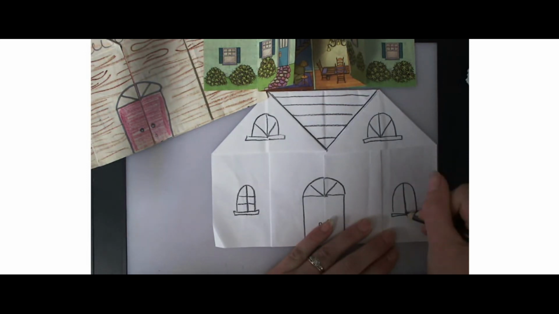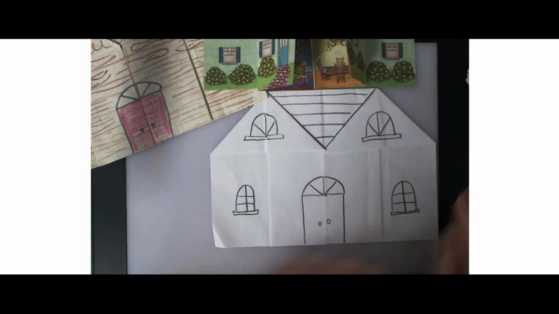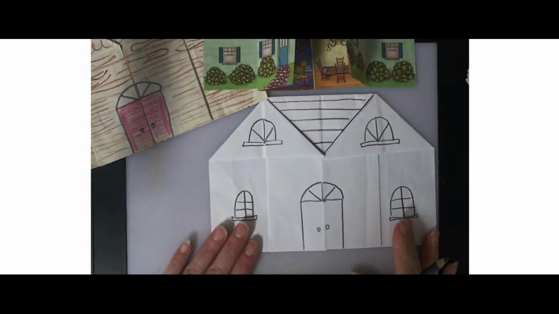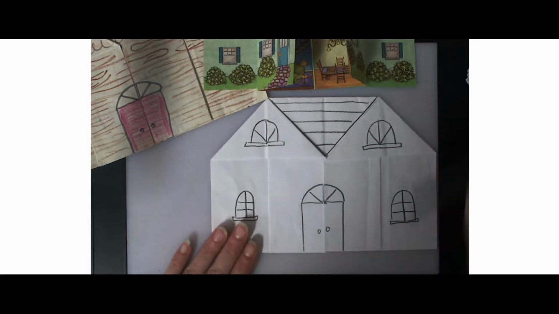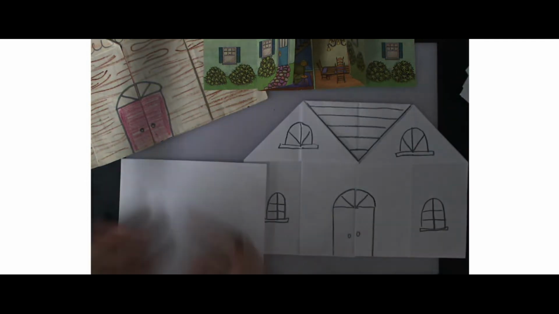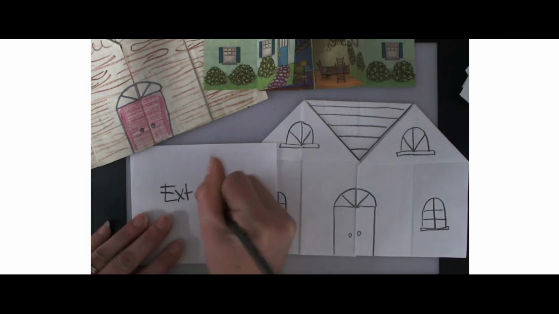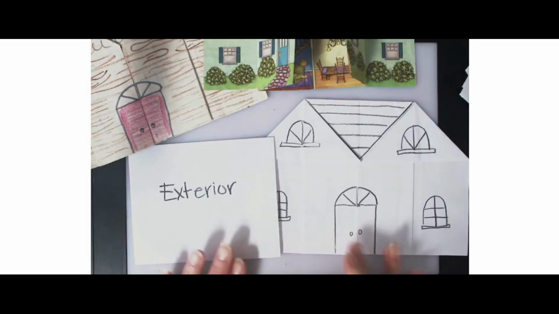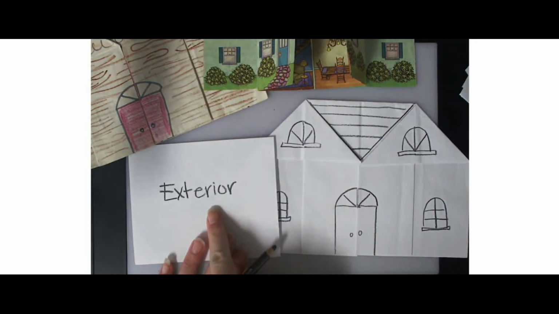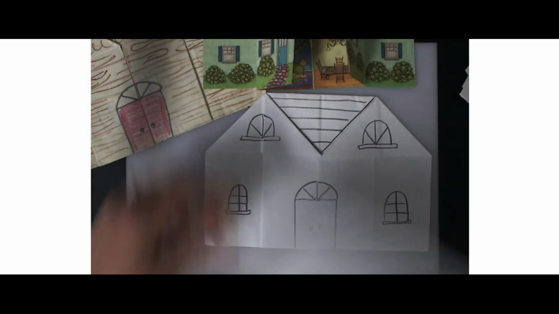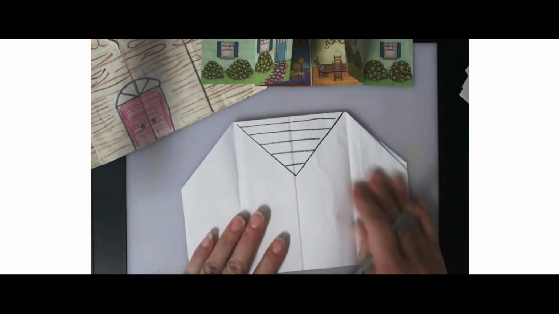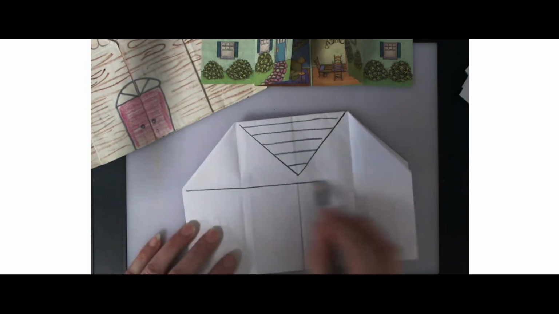Remember, we talked about traditional architecture, and you could do things from nature. You could do things that are industrial looking if you like the look of the city. Now, this is our exterior design for this house. Remember, that is our word, and you can think exterior sounds like exit, which means to go outside. That is the outside of our house. That's a good way to remember that vocabulary word.